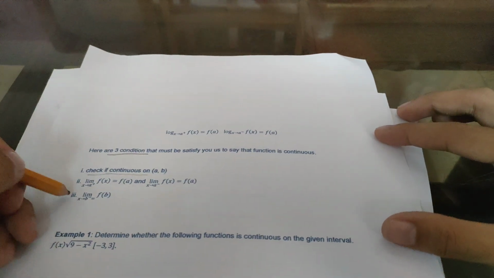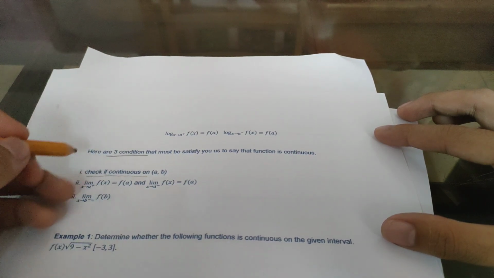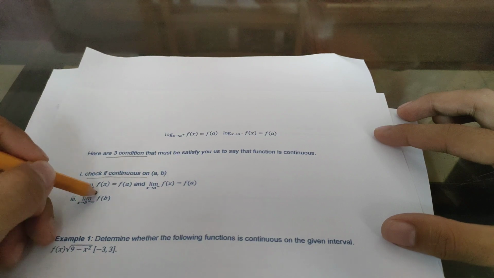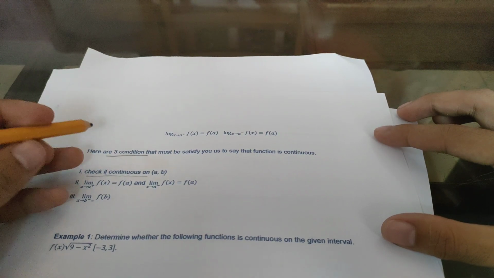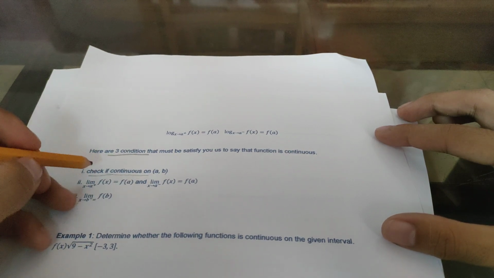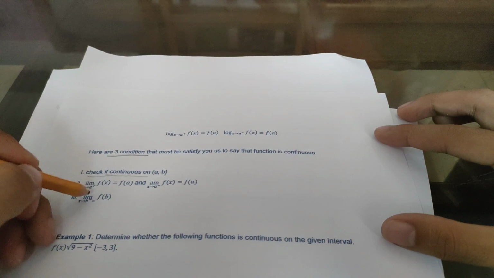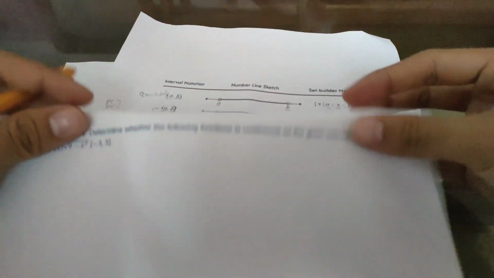And the last one is the limit of f of x as x approaches b from the left is equal to f of b. Now let's try our example.